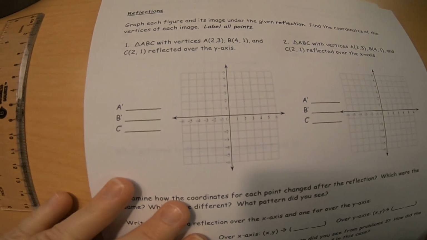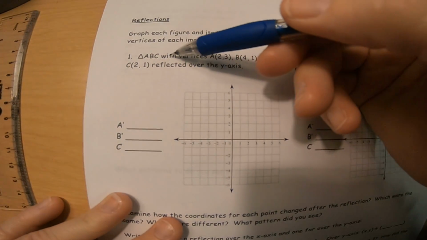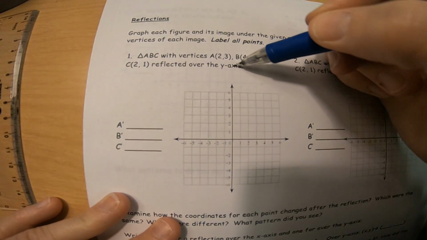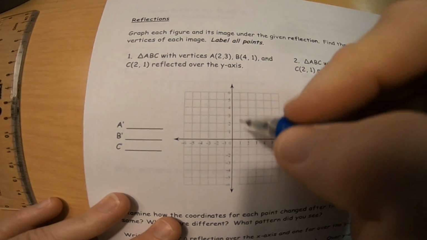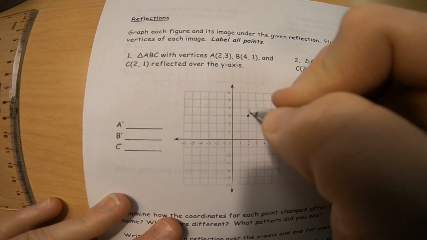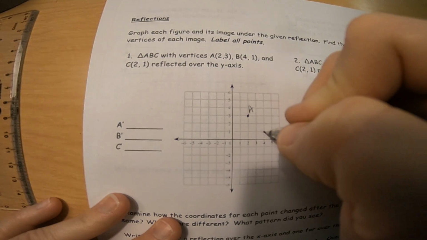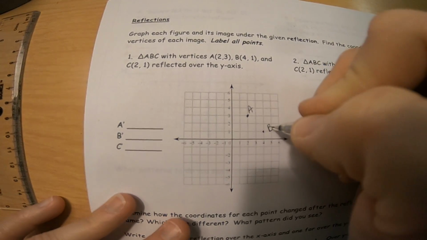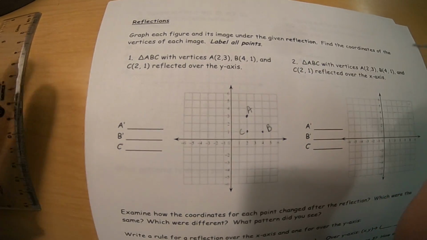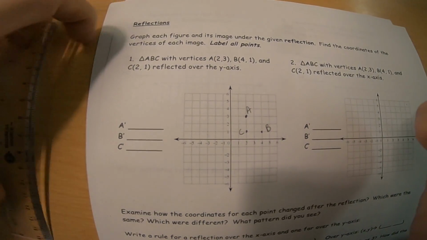So problem 1 here. We have triangle ABC with vertices A, B, and C reflected over the y-axis. Let's go ahead and graph these first. A is (2, 3). B is (4, 1). And then C is (2, 1). Use your straight edge there.